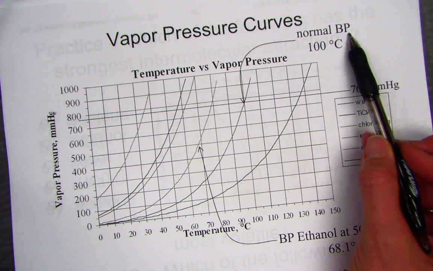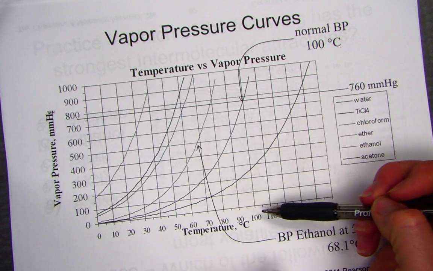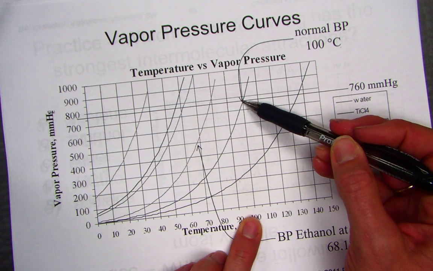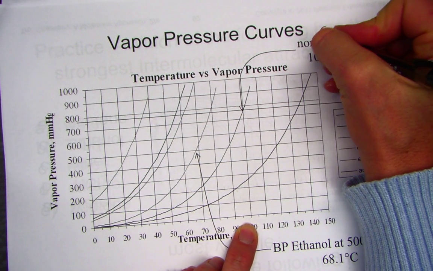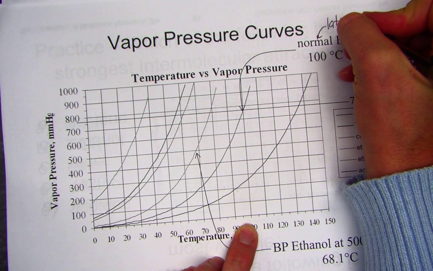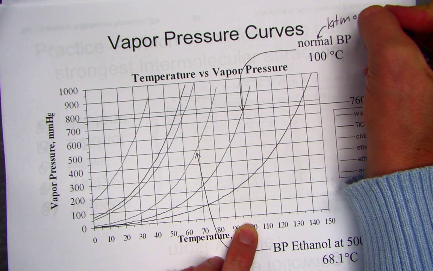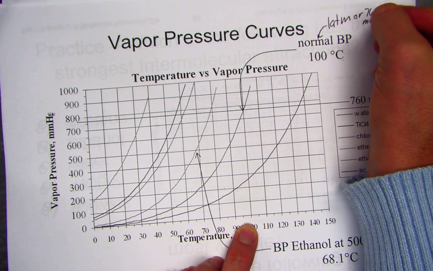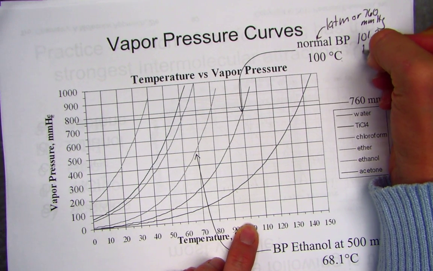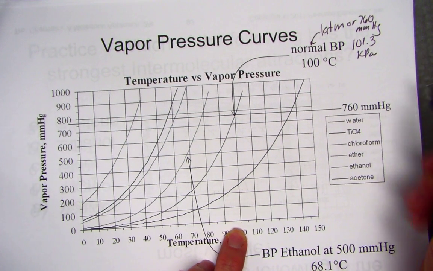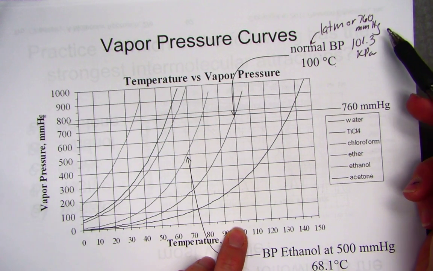The normal boiling point of water is 100 degrees Celsius. Normal is indicating standard pressure, which for us is 1 atmosphere or 760 millimeters of mercury. And the other unit there from our gas laws was 101.3 kilopascals. Those are all values for what we called standard pressure.